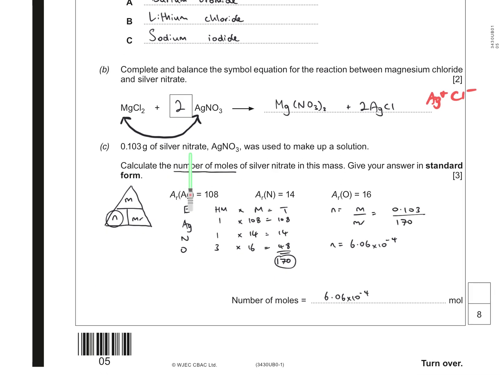0.103 grams of silver nitrate, AgNO3, was used to make up a solution. Calculate the number of moles of silver nitrate in this mass and give your answer in standard form. So remember, there's our equation triangle. Normally I have it mass over Mr. Moles. The letter n is the moles.